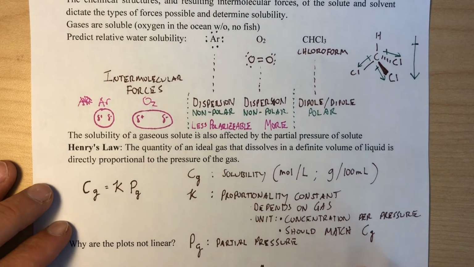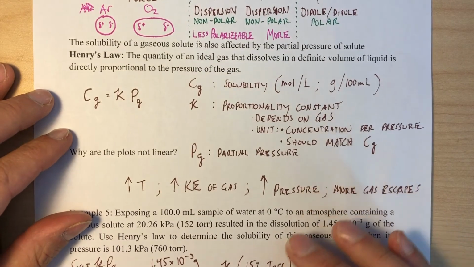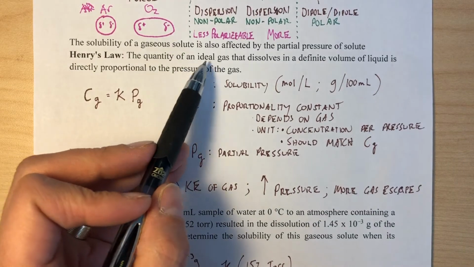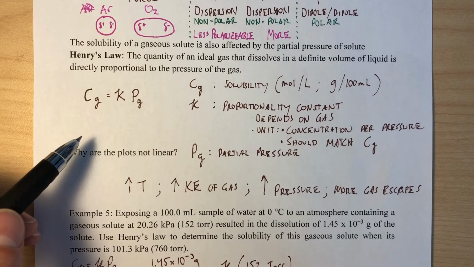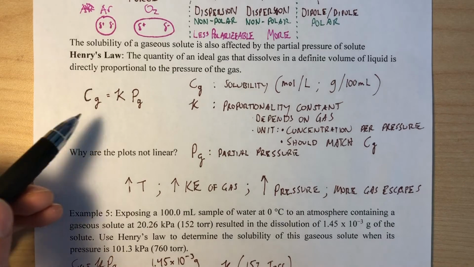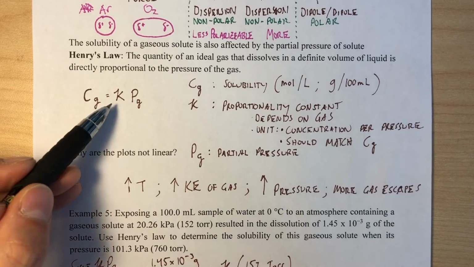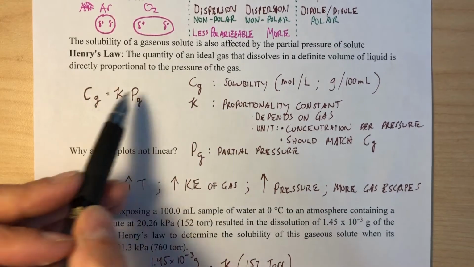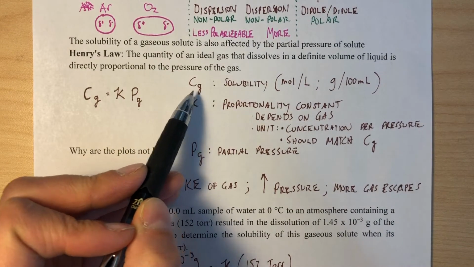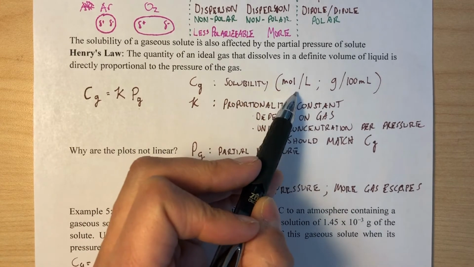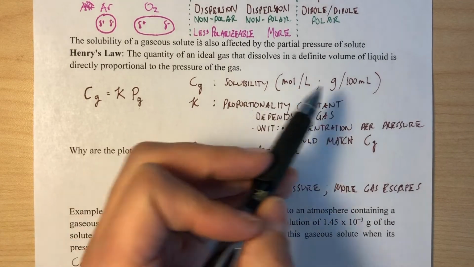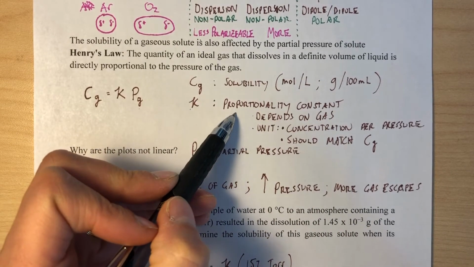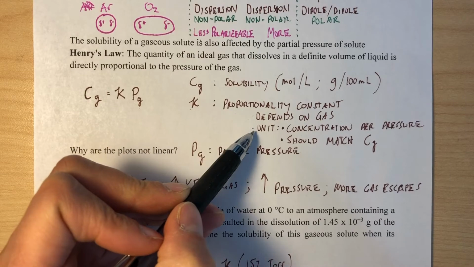The solubility of gases is also affected by the partial pressure of the solute, and we describe that using Henry's law. The quantity of the ideal gas that dissolves in a certain volume is proportional to its pressure. Here's the equation: C sub G is equal to K times P sub G. C sub G, C being the concentration, G being the gas. The solubility is either going to have units of moles per liter like molarity, or these special units, grams per 100 milliliters. Fancy K is the proportionality constant, and that depends on the gas.